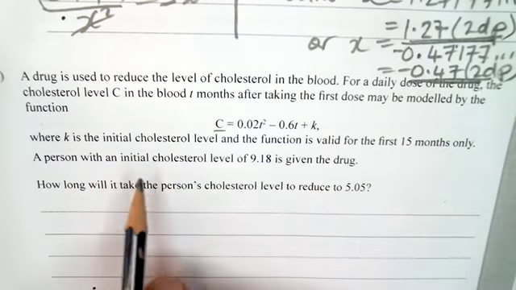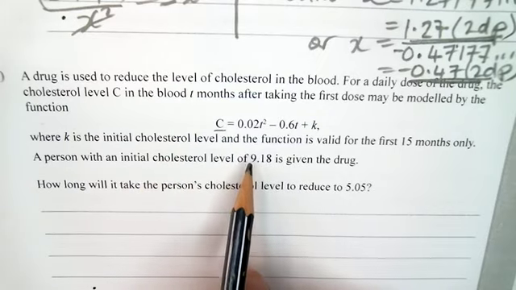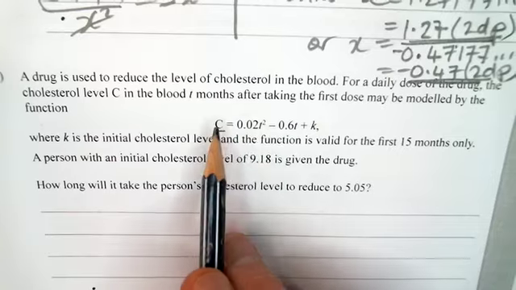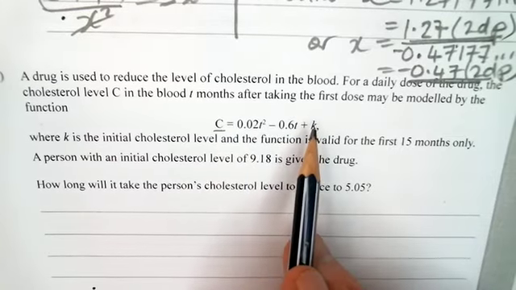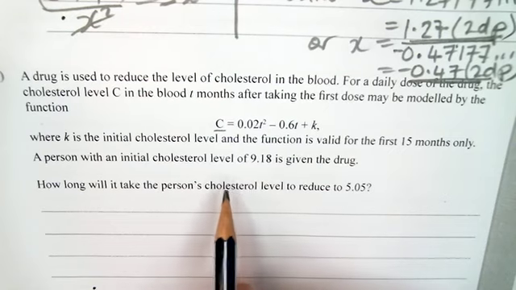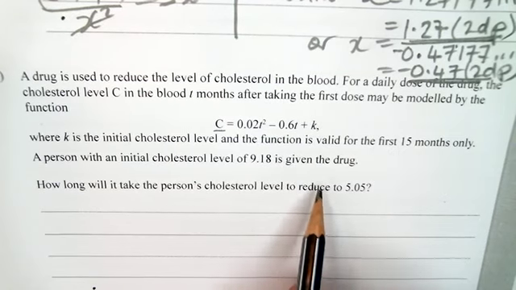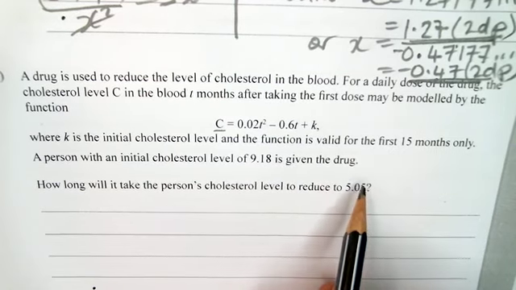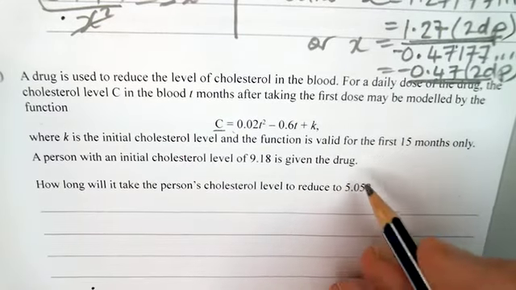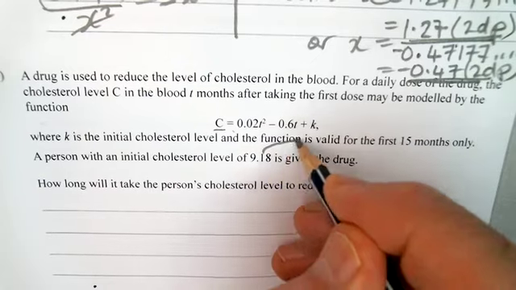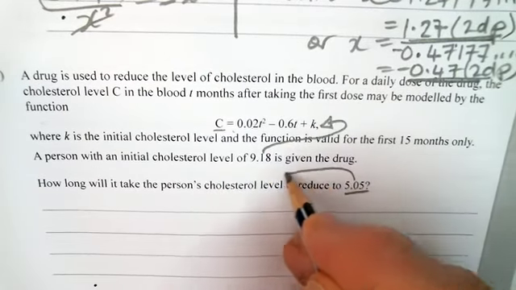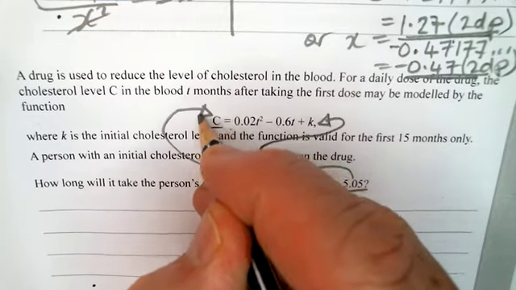Okay, great. A person with an initial cholesterol level of 9.18. So the initial is K, so we're going to make K equal to that. And then it says, how long will it take for the person's cholesterol level to reduce to 5.05? So 5.05 is going to be the C bit, yeah? So this bit here is the K bit. This bit here is the C bit, yeah?